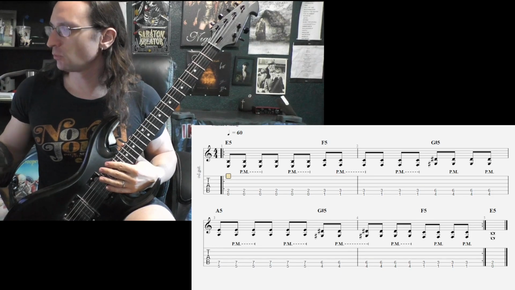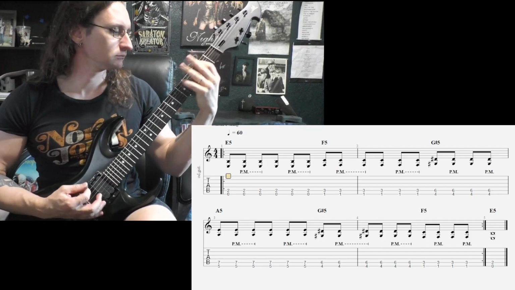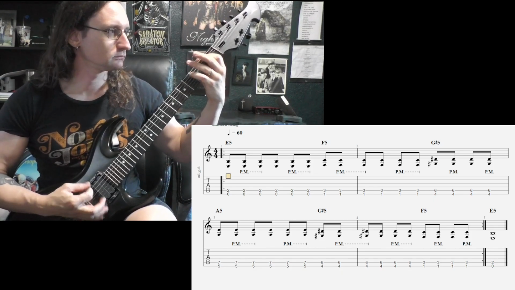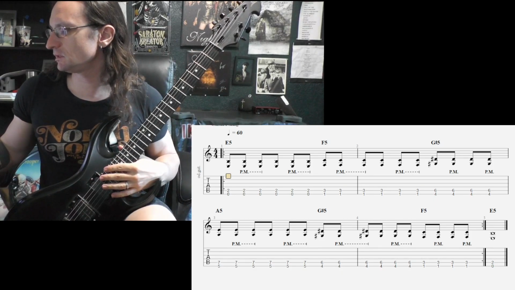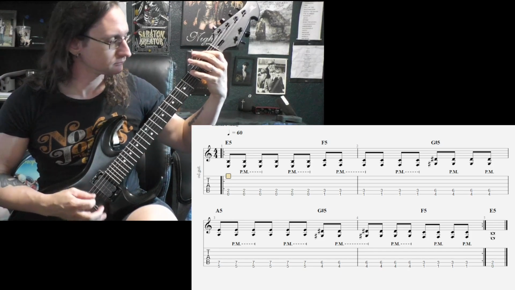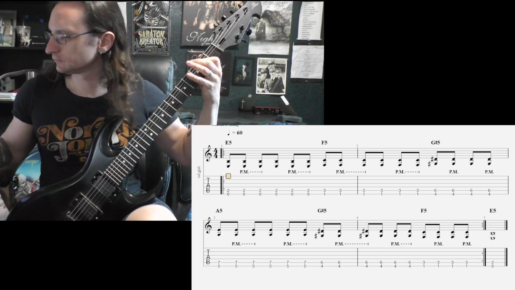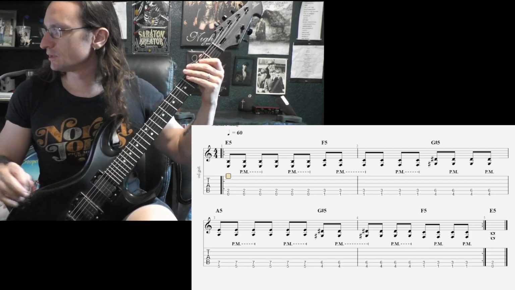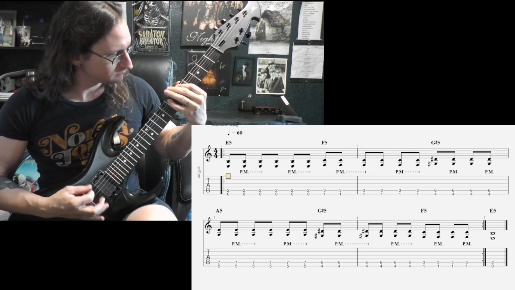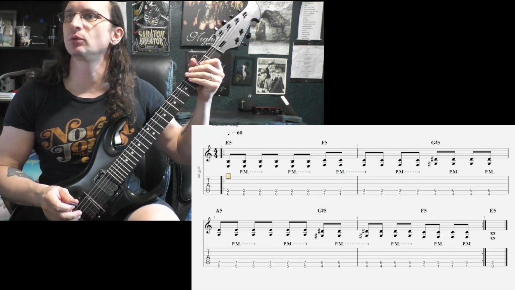120. 1, 2, 3, 4. 160. 1, 2, 3, 4. 200. 1, 2, 3, 4. Repetition. 1, 2, 3, 4.